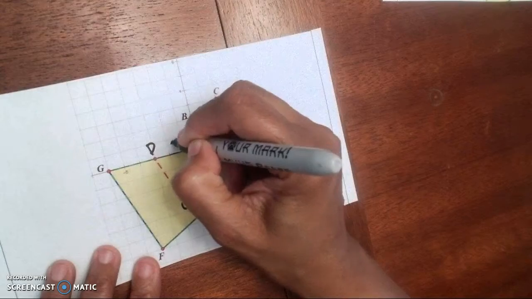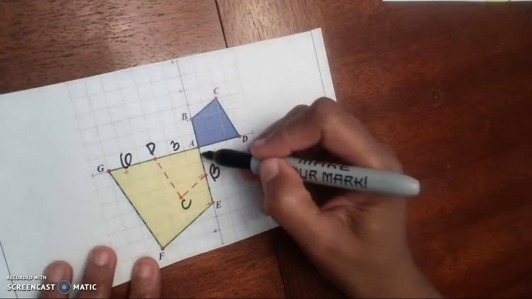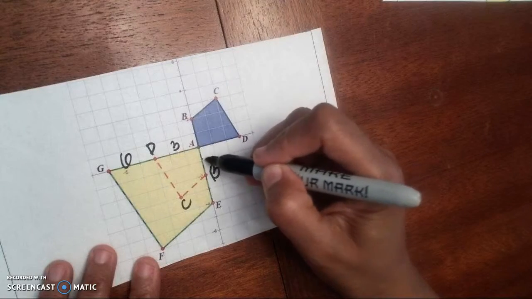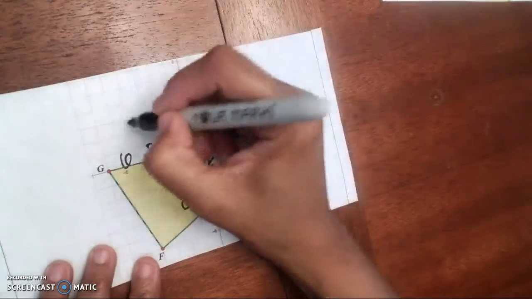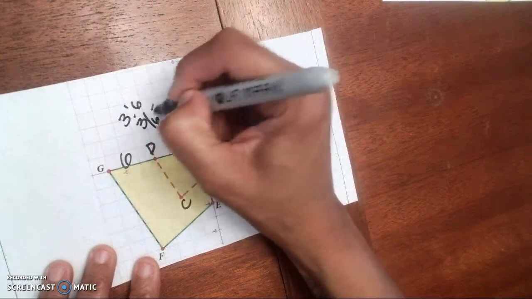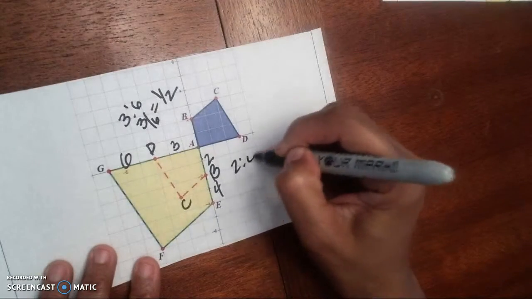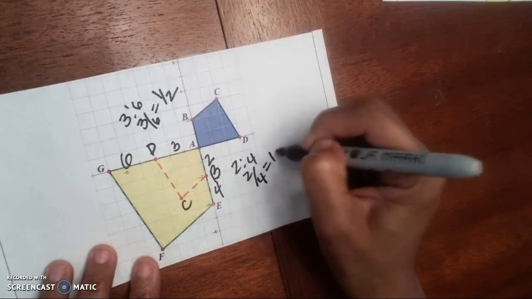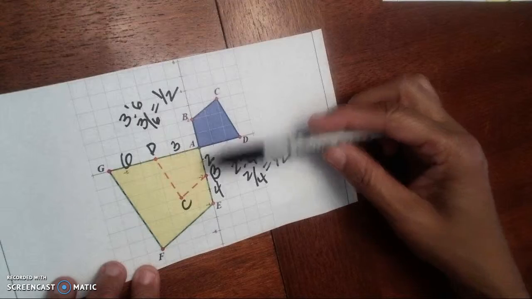So this is 3, and then 4, 5, 6. This is 6. What about this side? 1, 2, and 3, 4. So we have 3 to 6, or 3 over 6, which is 1/2. And on this side, 2 to 4, or 2 over 4, which is also 1/2. So right now, things are matching up as far as these sides.